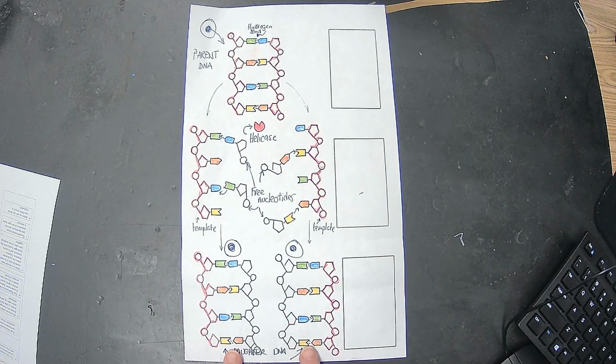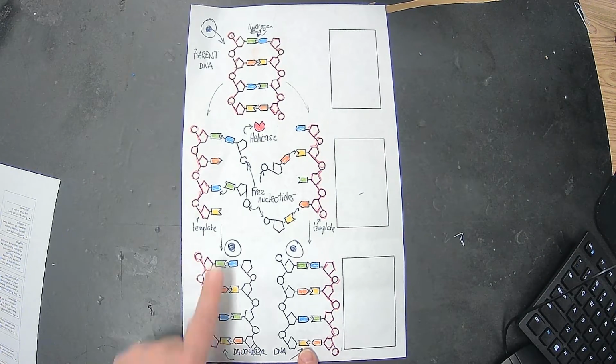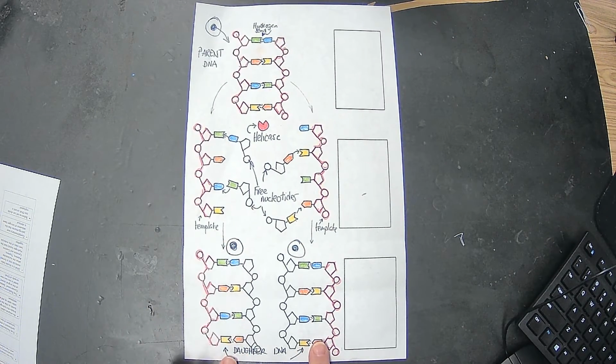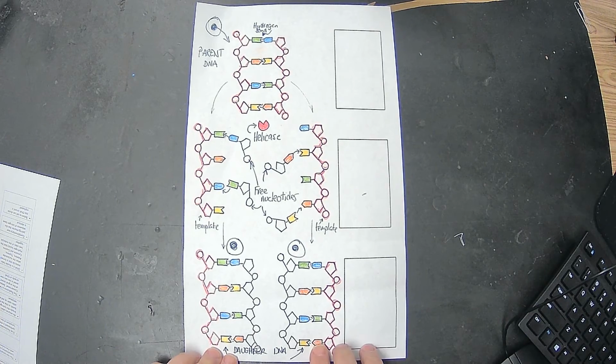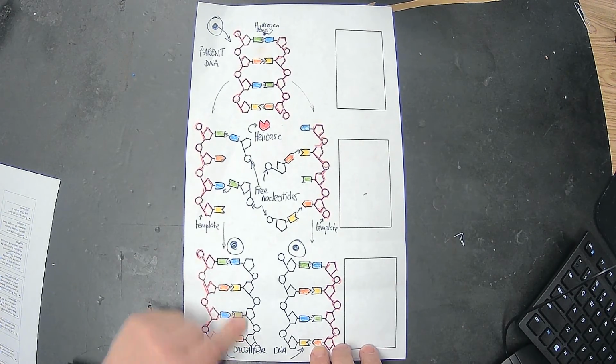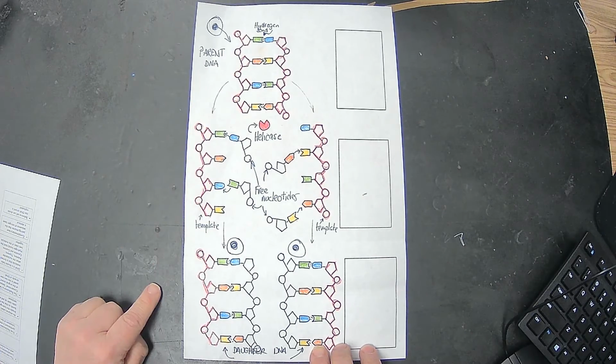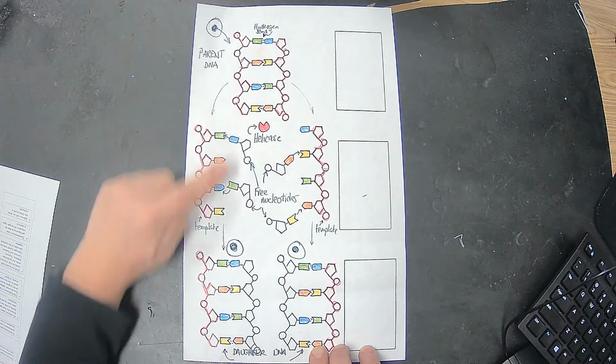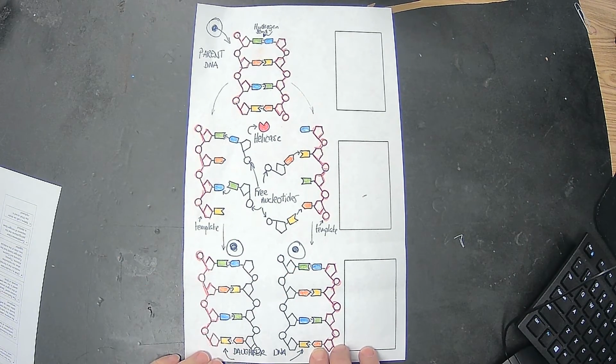So the sequence of nitrogen bases, which is the genetic code, ends up in one of the new cells, and this ends up in the other new cell. And so what we end up with is a complete set of identical DNA from the parent cell ending up in two of the new cells.